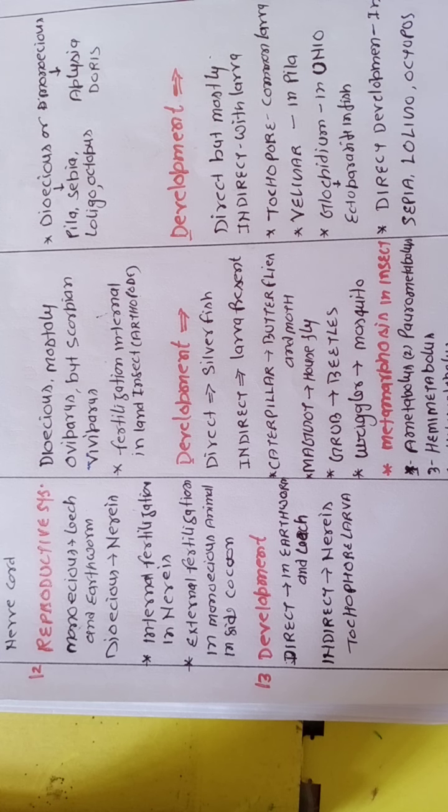Second, the veliger larva is present in the case of Pila, and in Unio the glochidium larva is present. Very, very important. And you know, in the last one or two years, this question was asked: which larva is an ectoparasite in fish? The glochidium larva of Unio is an ectoparasite in fish. But some molluscans show direct development, in which Sepia, Loligo and Octopus develop without any larva.